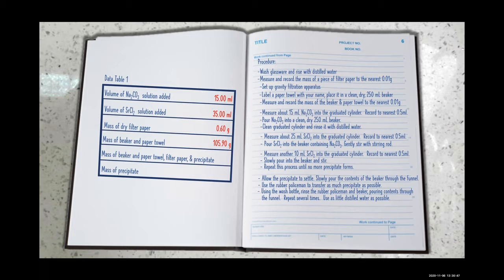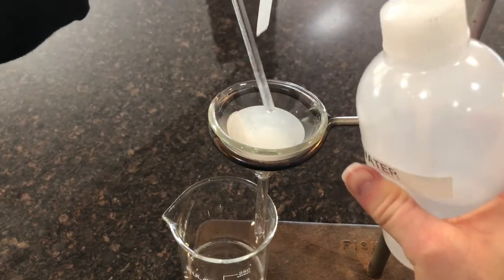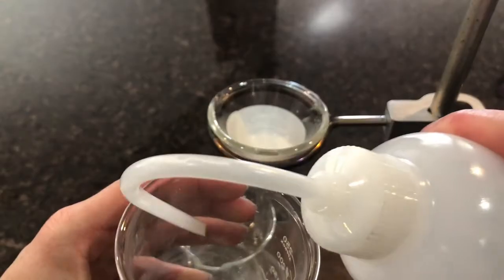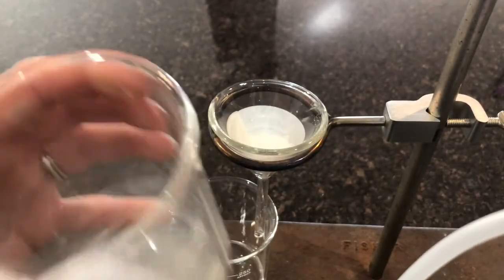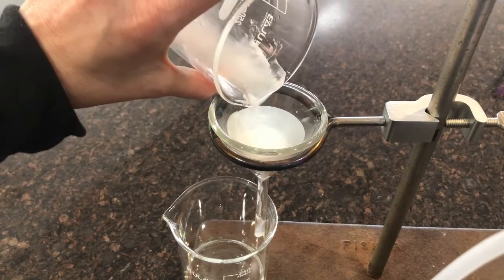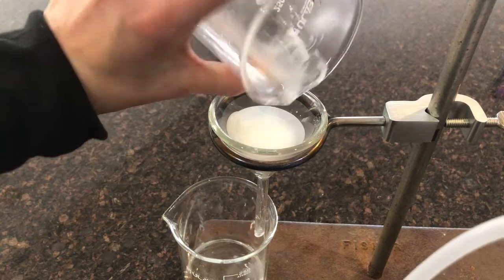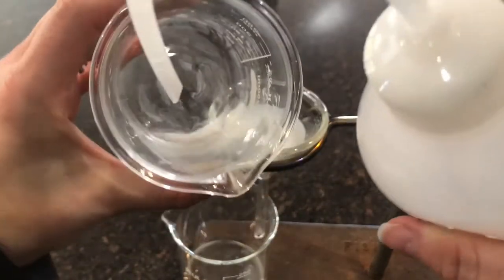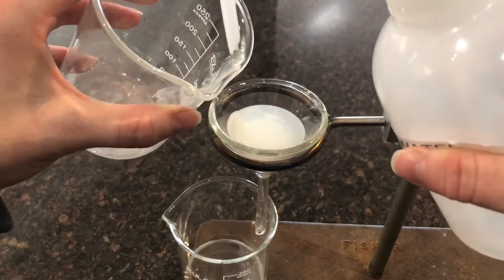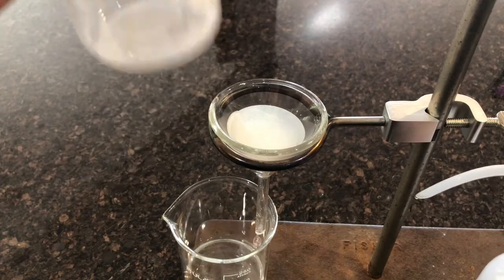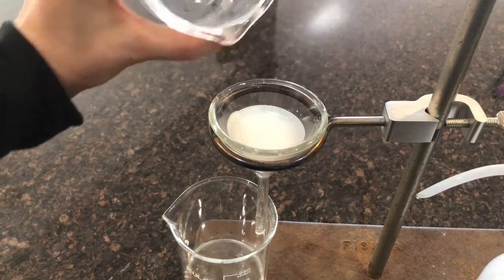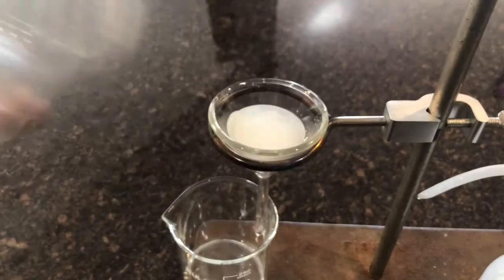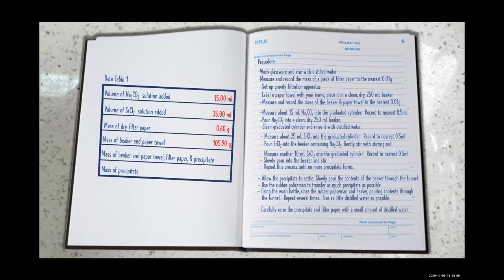Use as little distilled water as possible. Carefully rinse the precipitate and filter paper with a small amount of distilled water.